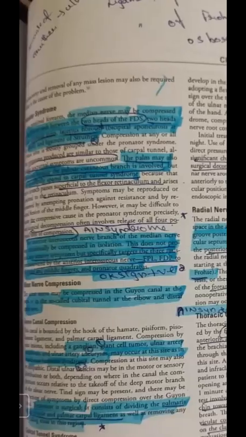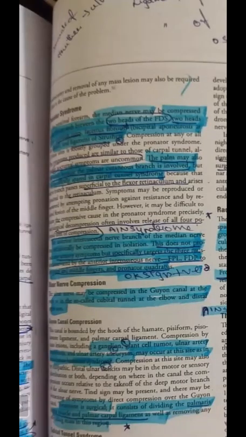Next is pronator syndrome. In the proximal forearm, the median nerve may be compressed at the fibrous arch between the two heads of the FDS, between the two heads of the pronator teres, then the lacertus fibrosus, that is the bicipital aponeurosis at the elbow, and the ligament of Struthers. All these are MCQs. What are the compression sites in pronator syndrome? They will ask: between the FDS heads, between the pronator teres heads, the bicipital aponeurosis at the elbow, also called the lacertus fibrosus, and fourth is the ligament of Struthers.